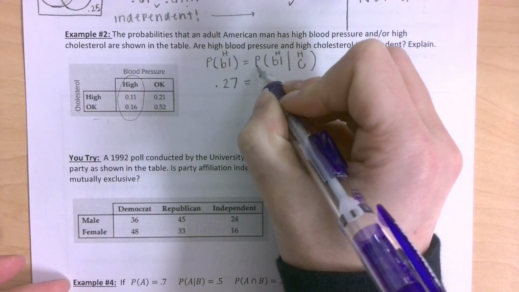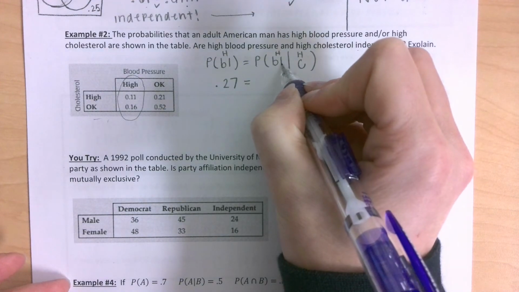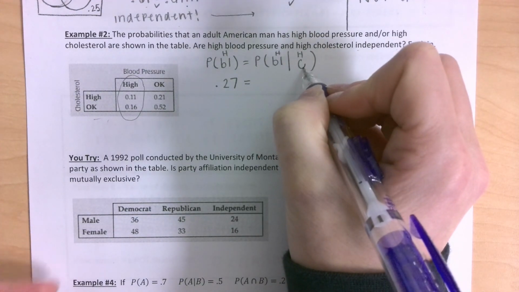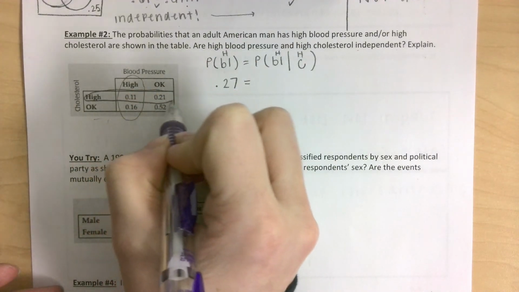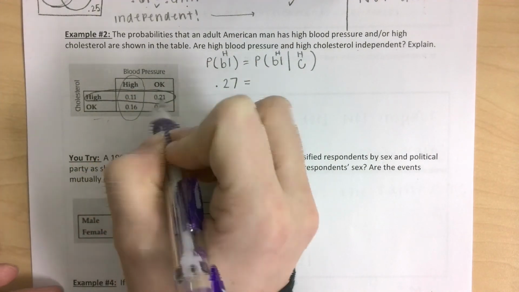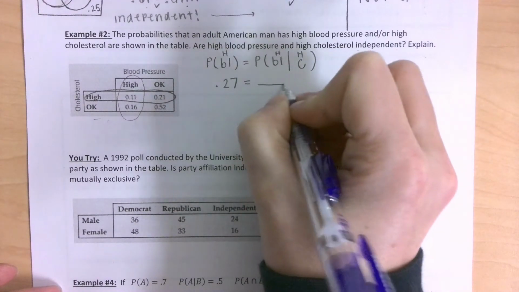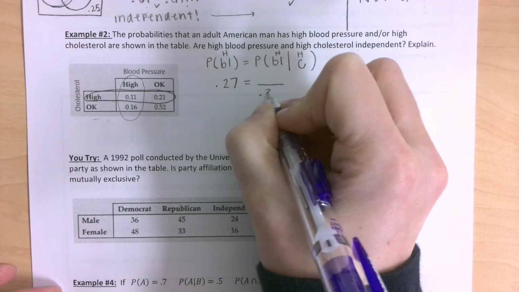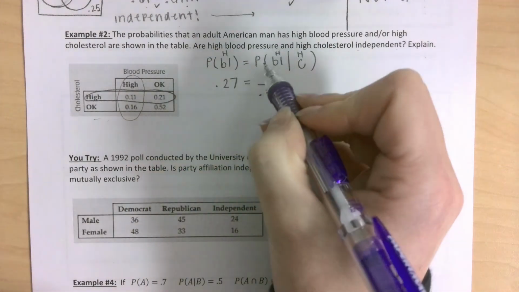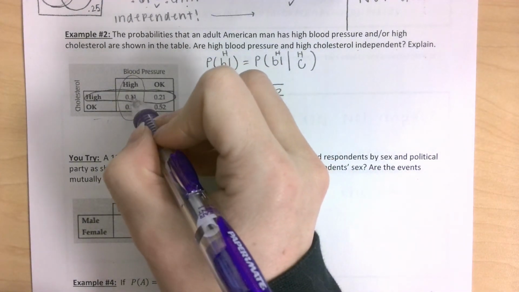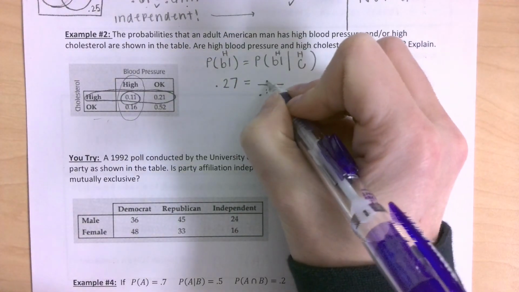And the next, I'm looking for the chances that somebody has high blood pressure given that they have high cholesterol. So I'd have to look for high cholesterol first, which is this row. 0.11 plus 0.21 gives me 0.32. And just out of that 32%, I'm looking for high blood pressure, which is the 0.11.